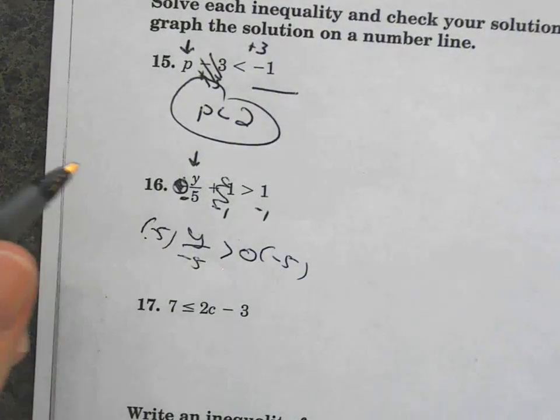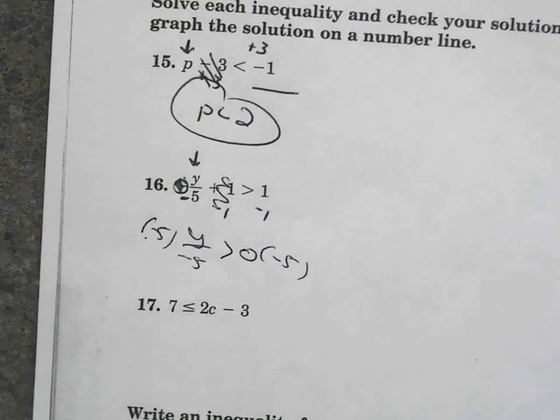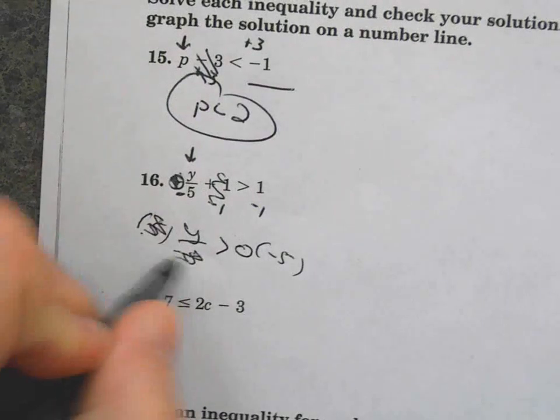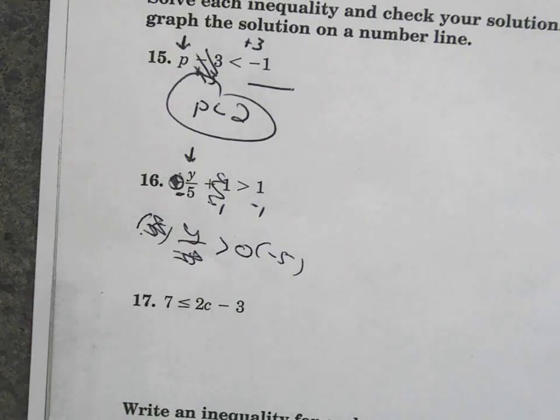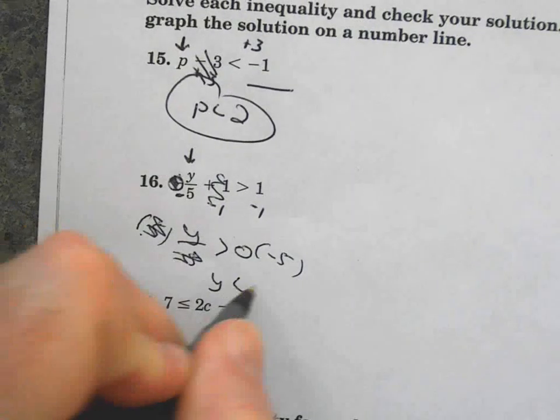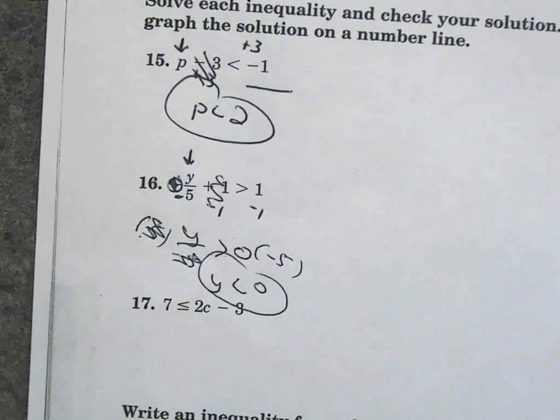Jade? Flip your sign. Perfect. Now, don't flip the sign just because there's a negative 12 hanging out on the far right somewhere. If you didn't bring the negative 12 to the table, that means you didn't change the work. This cancels out because negative 5 divided by negative 5 is positive 1. Y is less than 0.